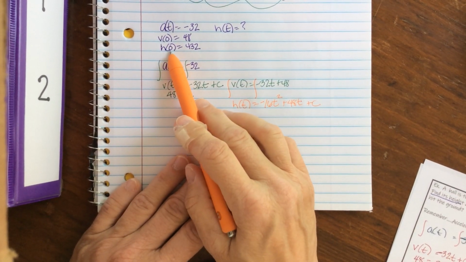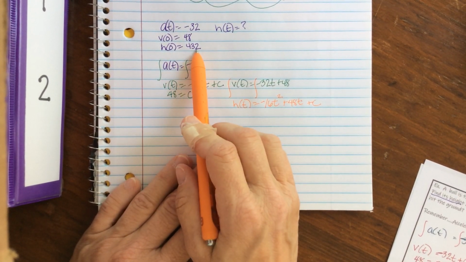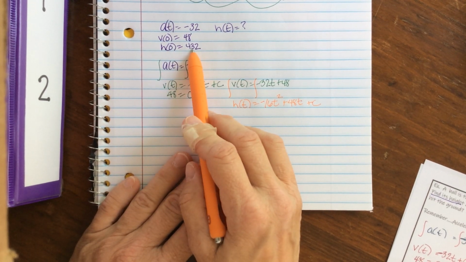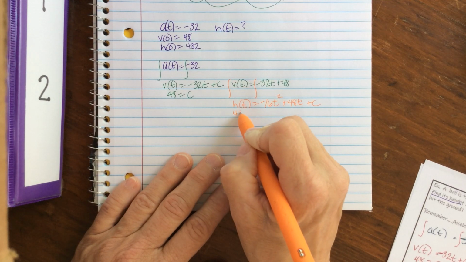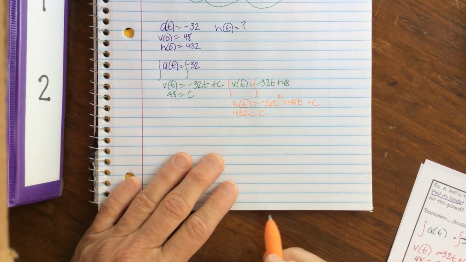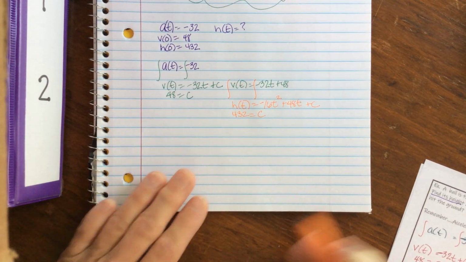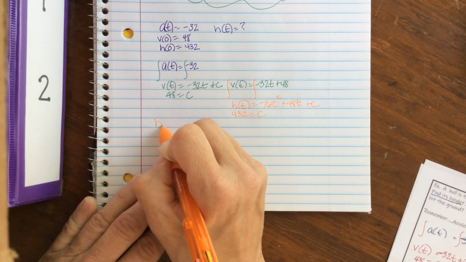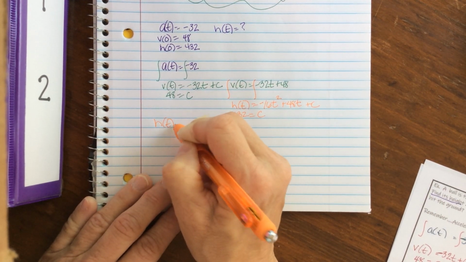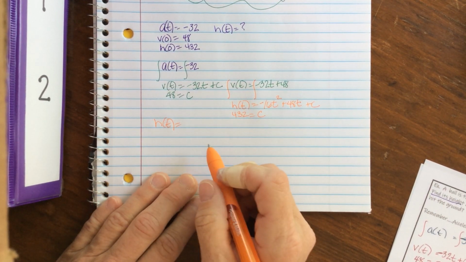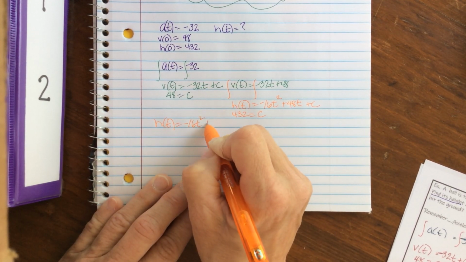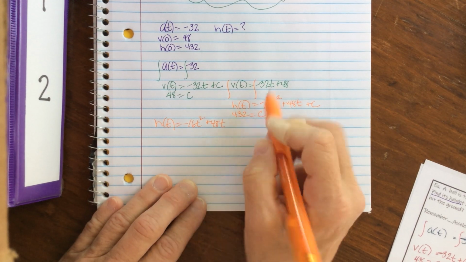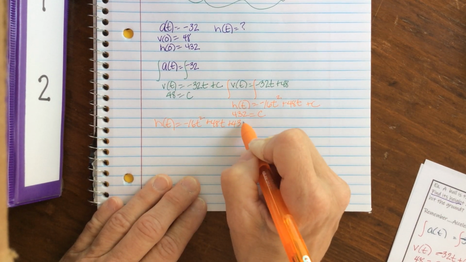What do we know about its initial height? The initial height at time t equals 0 is 432, so our c value is 432. So our height function at any given time t is negative 16t squared plus 48t plus 432.